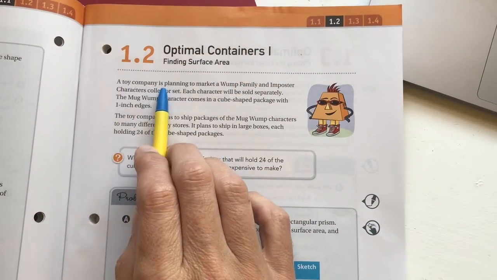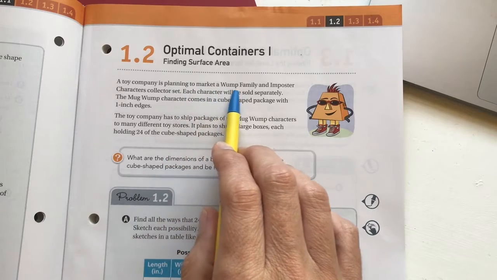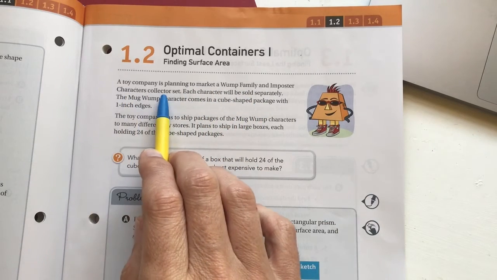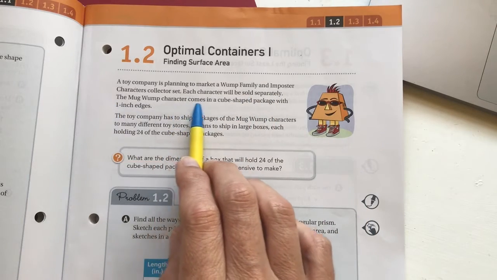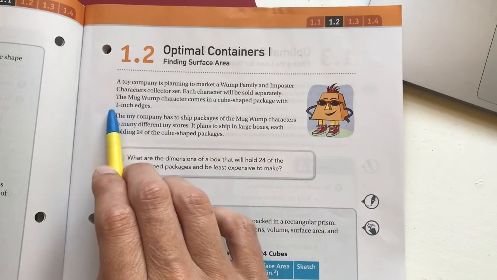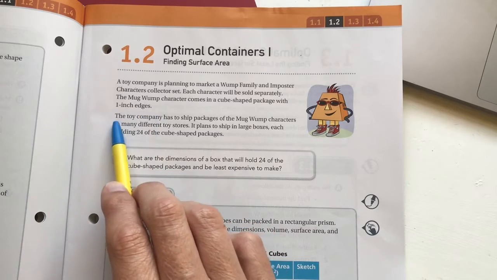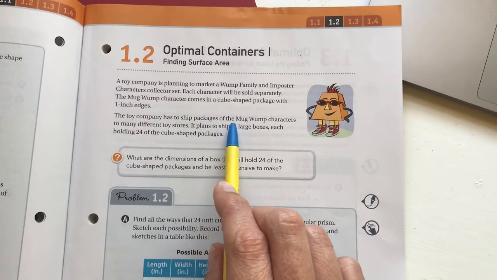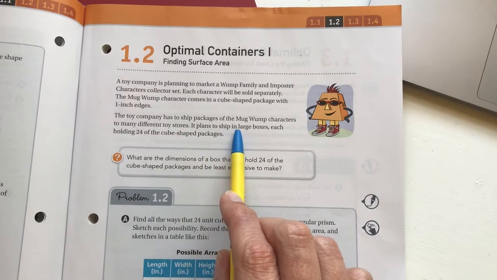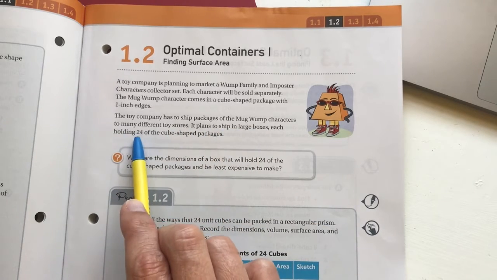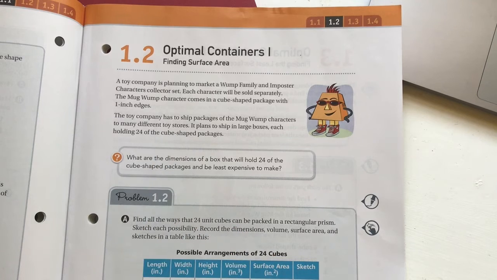A toy company is planning to market a Wump Family and Imposter Character Collector set. Each character will be sold separately. The Mug Wump character comes in a cube-shaped package with 1-inch edges. The toy company has to ship packages of the Mug Wump characters to many different toy stores. It plans to ship them in large boxes, each holding 24 of the cube-shaped packages.